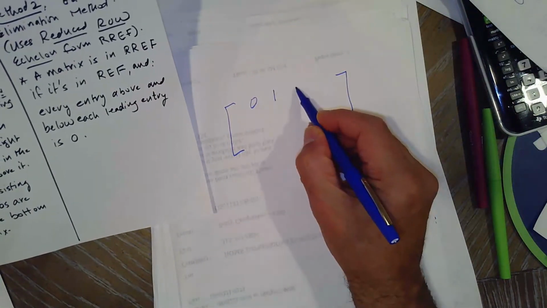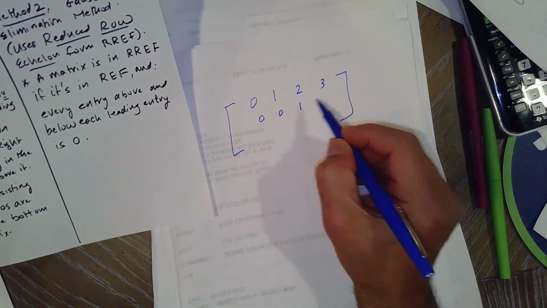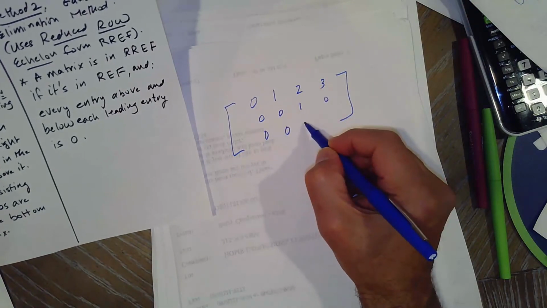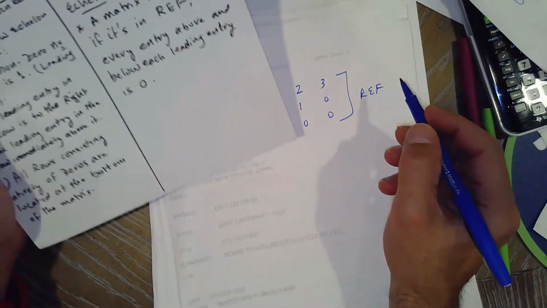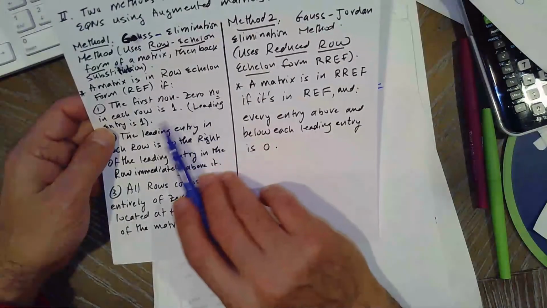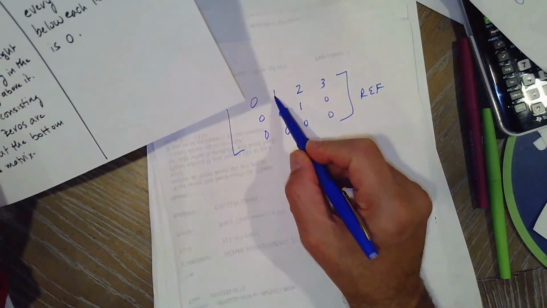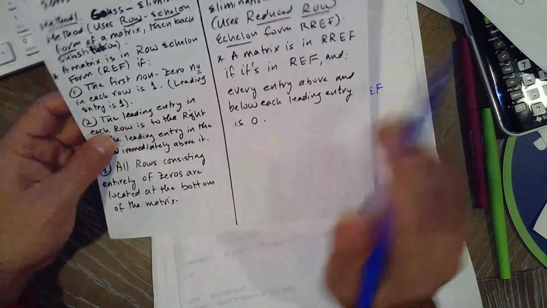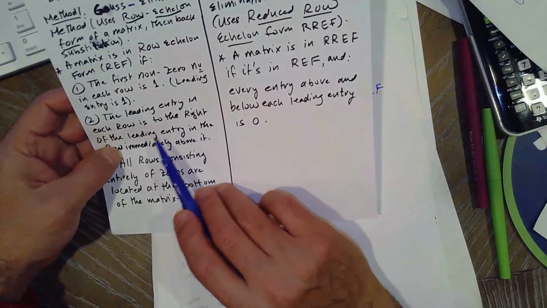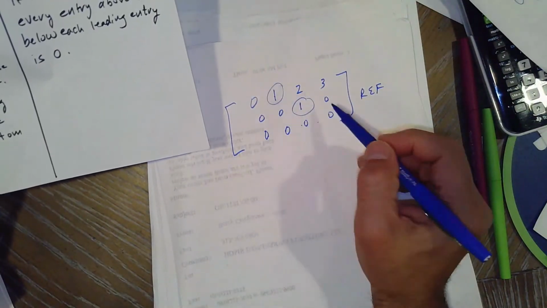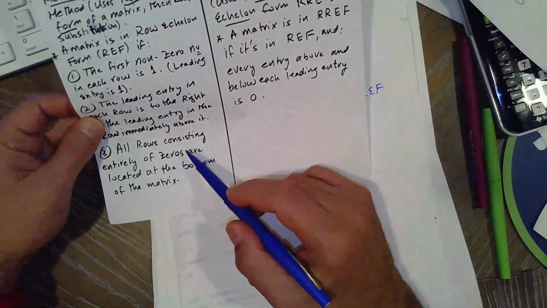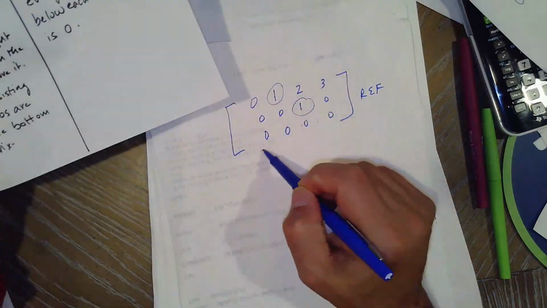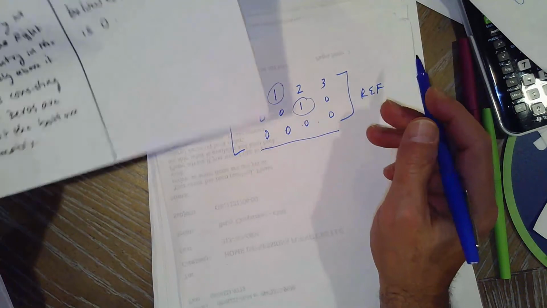So 0, 1, 2, 3, 0, 0, 1, 0, 0, 0, 0, 0. So this is in row echelon form. Why is that? Because the first non-zero number in each row is 1. This is the first non-zero number. This is the first non-zero number. There's no non-zero here. The leading entry in each row is to the right of the leading entry in the row immediately above it. You can see this is to the right of that. All rows consisting entirely of zeros are located at the bottom of the matrix. That's called row echelon form.